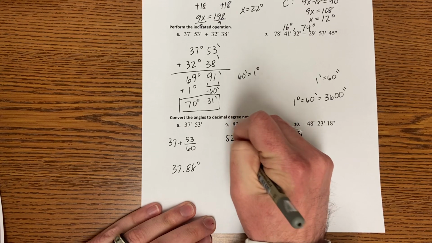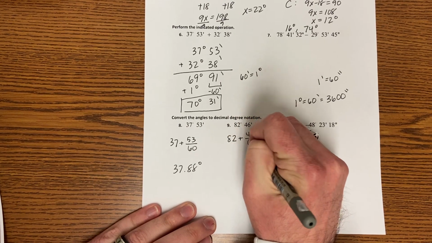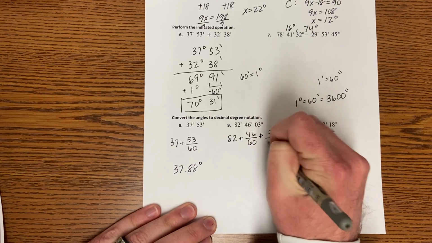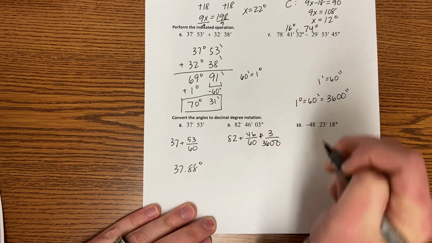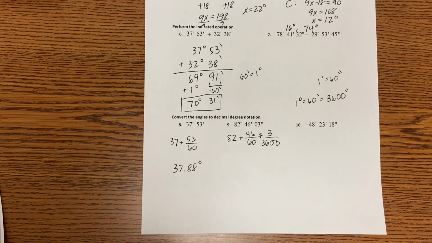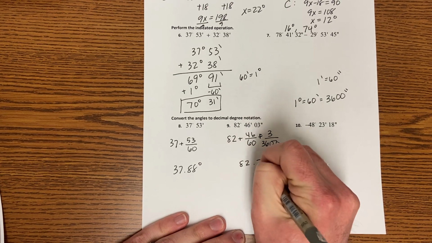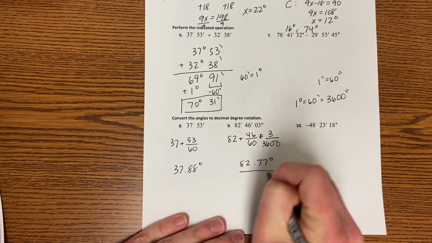This one, you'll have 82 plus, again, 46 over 60. But as mentioned, you also have to add the 3 seconds over 3,600 because there are 3,600 seconds in 1 degree. And then again, you toss it into the calculator. 82 plus 46 over 60 plus 3 divided by 3,600. And this will round to 82.77 degrees to 2 decimal places.